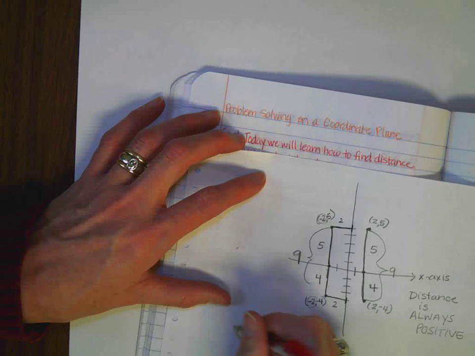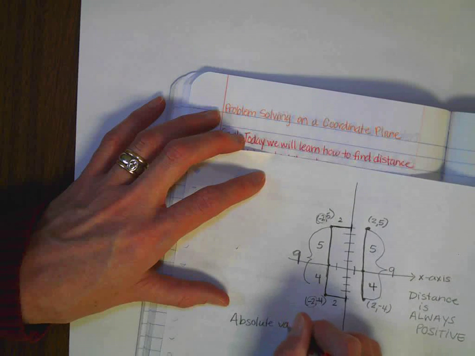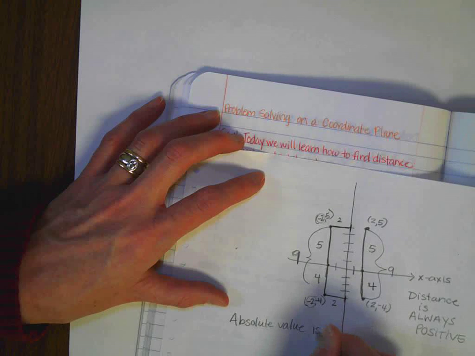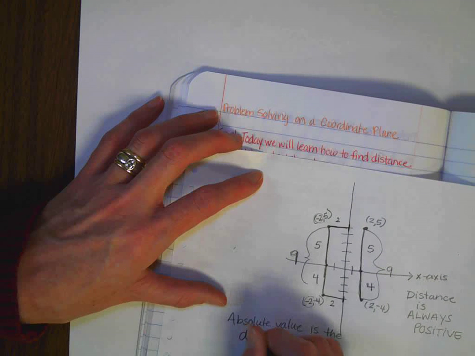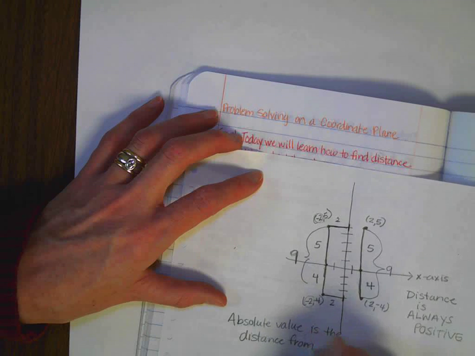Okay? So again, remember, absolute value is the distance from 0.